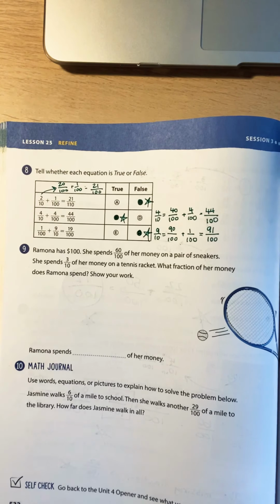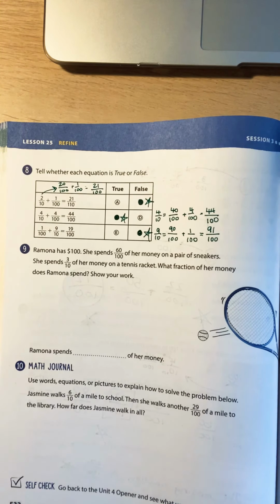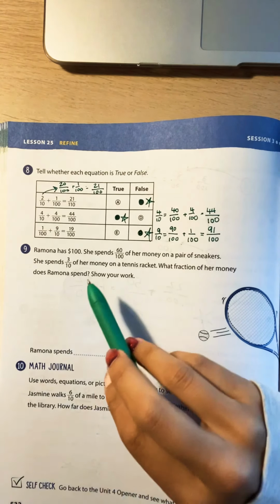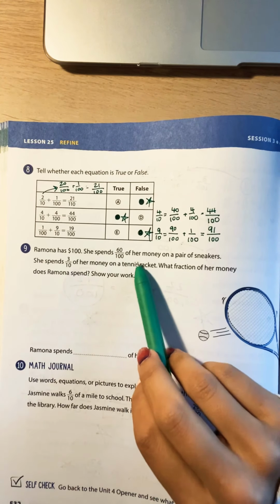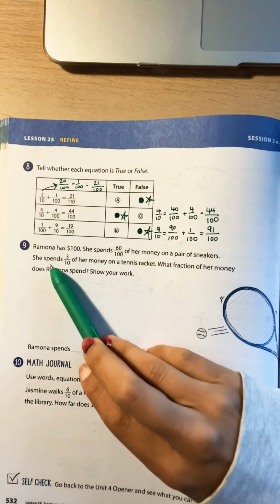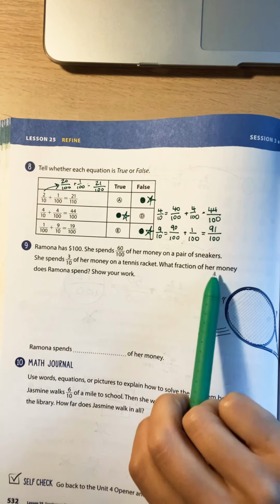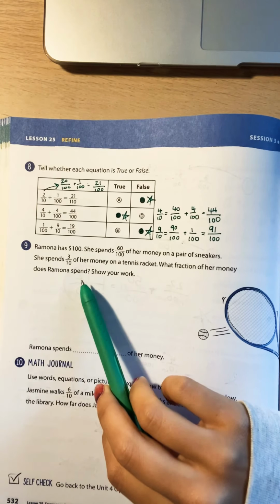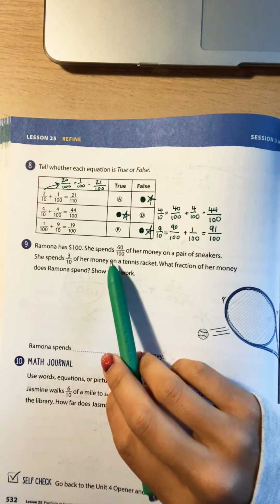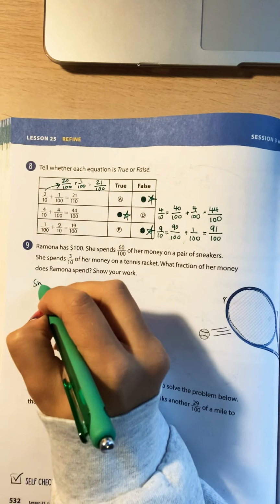Okay. Number 9. Ramona has $100. She spends 60/100ths of her money on a pair of sneakers. She spends 3/10ths of her money on a tennis racket. What fraction of her money does Ramona spend? Show your work.